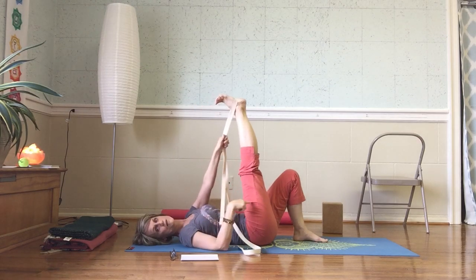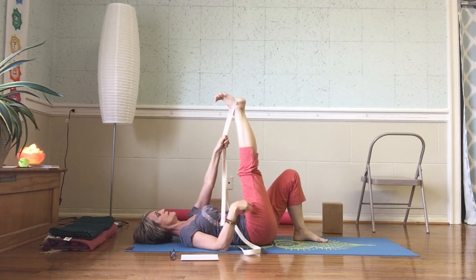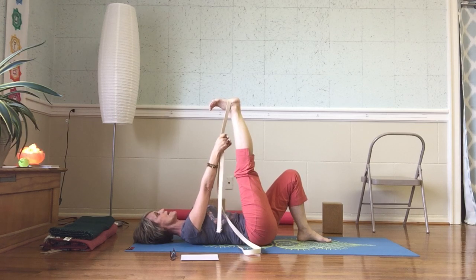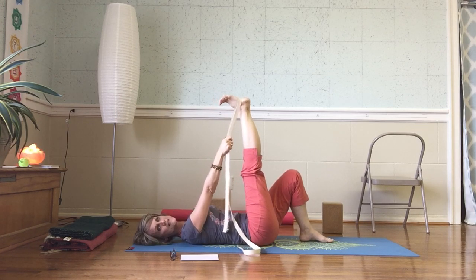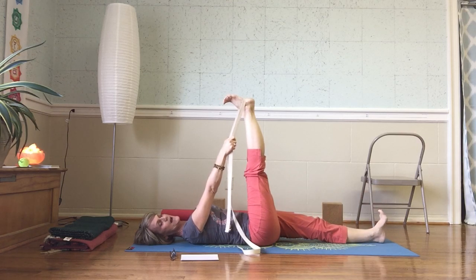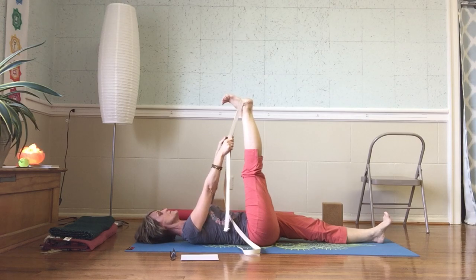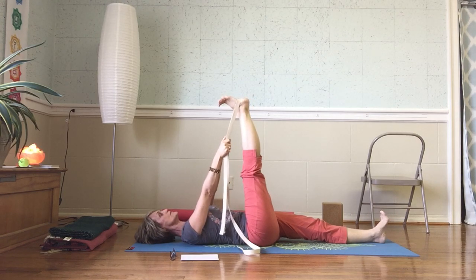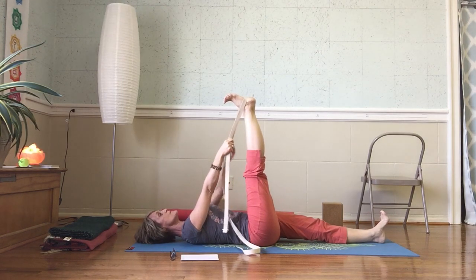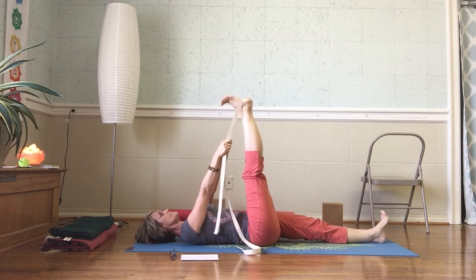Now, contract the right quadricep as you lift up through the back side of the heel. Flex your toes in. And then maybe, just maybe, you slide your left leg out. Contract the quadriceps of your left thigh. Press the thigh bone down as you push out through your left foot. Keep the bottom of your belly lifted.